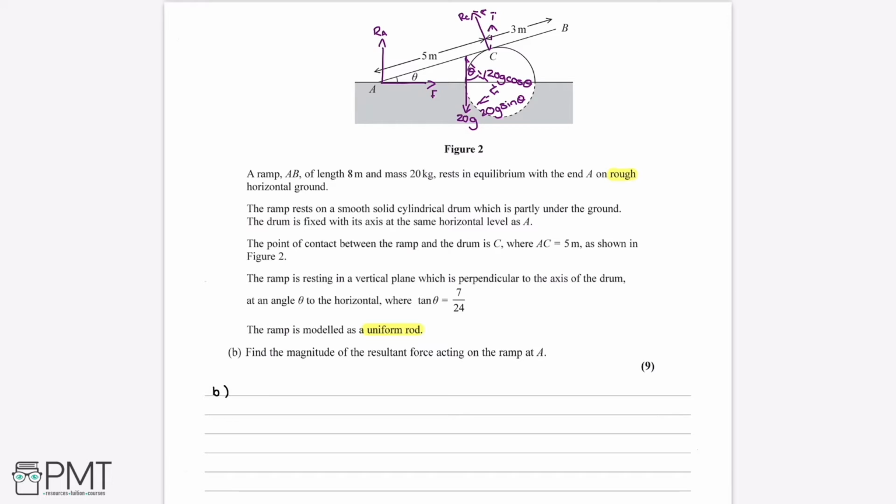We know that this angle here must be theta again, because of rules of angles, and therefore if this is a right angled triangle, this must be RC cos theta, and this one up here is RC sine theta. And I should also add that this weight acts 4 meters from A and from B, but we don't need to mark it on twice.